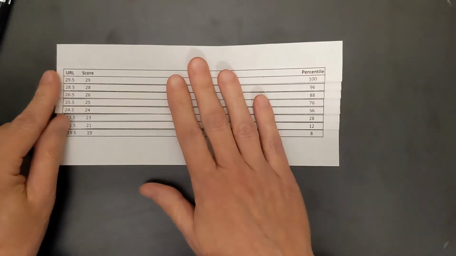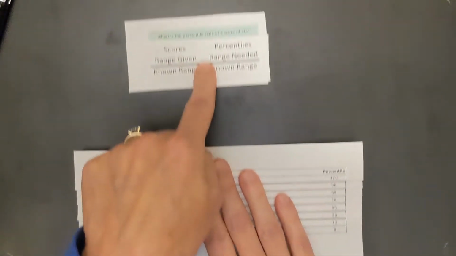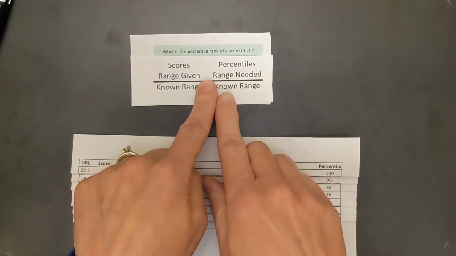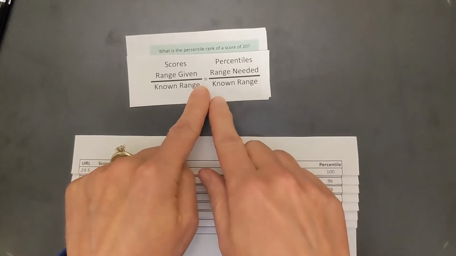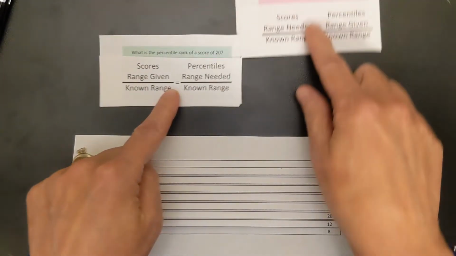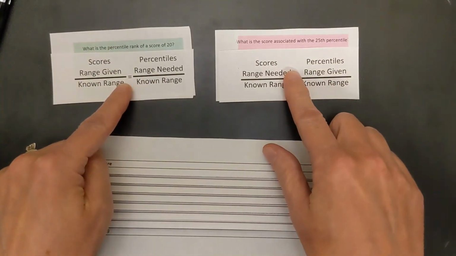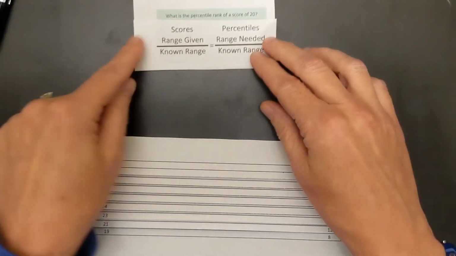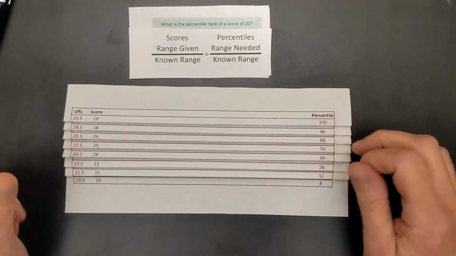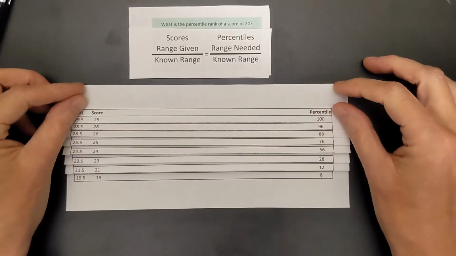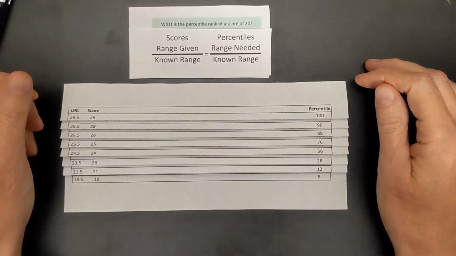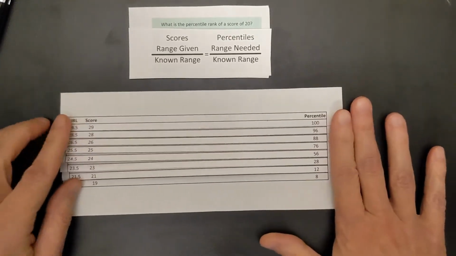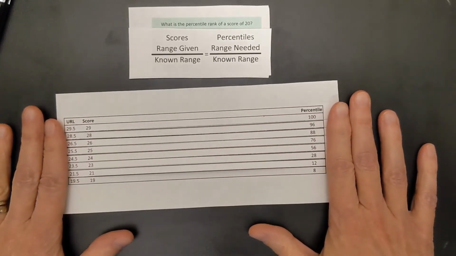And what you're asked oftentimes is either what's the percentile rank of a score, or what's the score associated with a certain percentile. So what I want to show you first is how to calculate this. What's the percentile rank of a score of 20? And we're going to use this frequency table.